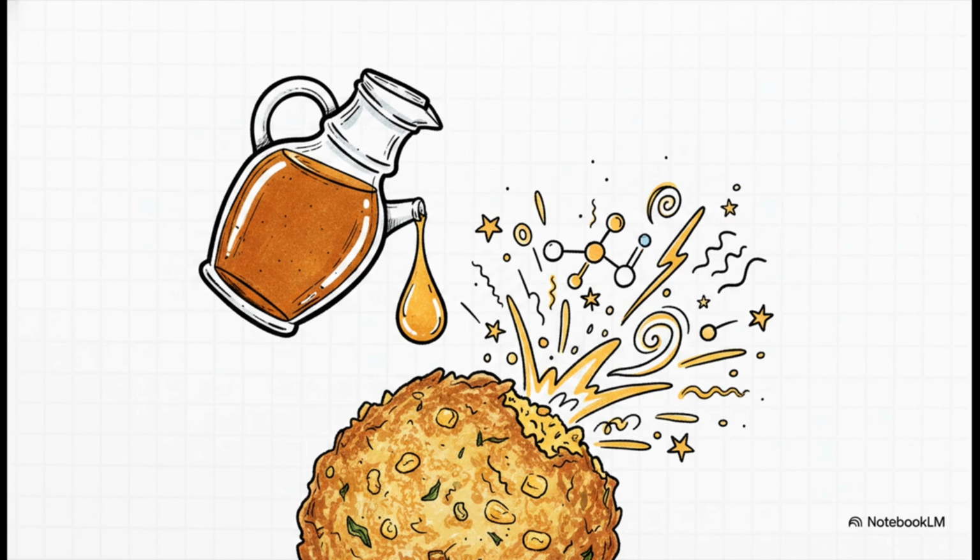Now, we also have a bit of a secret weapon hiding in our batter: maple syrup. It doesn't just provide a wonderful, complex sweetness to contrast the savory corn, its native sugars actively amplify that Maillard reaction we were just talking about. It basically accelerates the browning process, developing these rich, caramel-adjacent flavor compounds on the crust that you can literally smell before you even take your first bite.